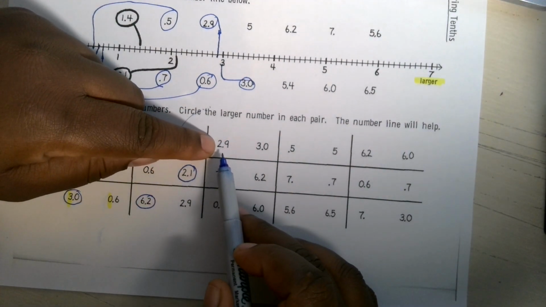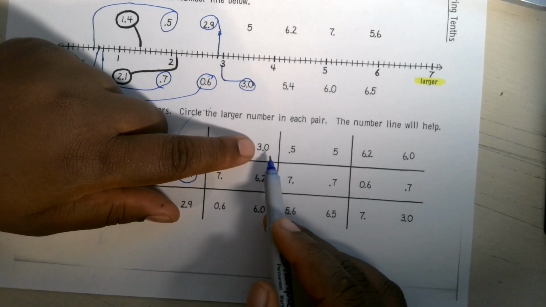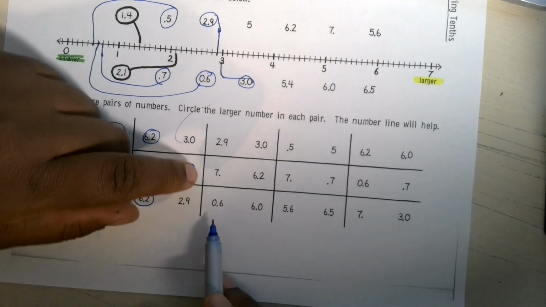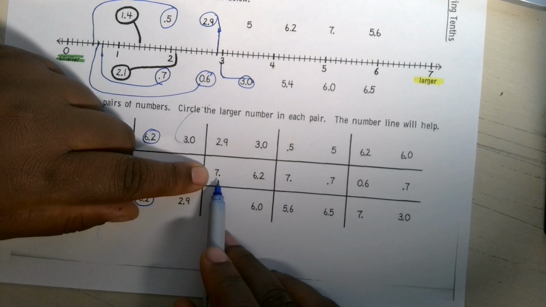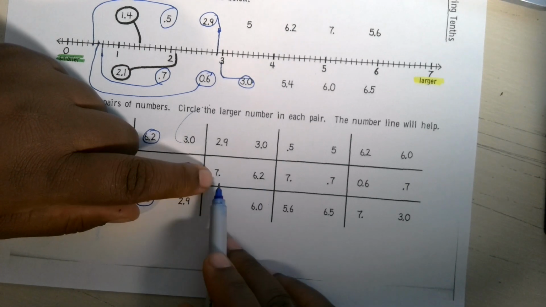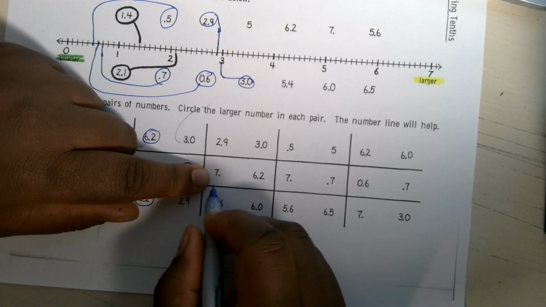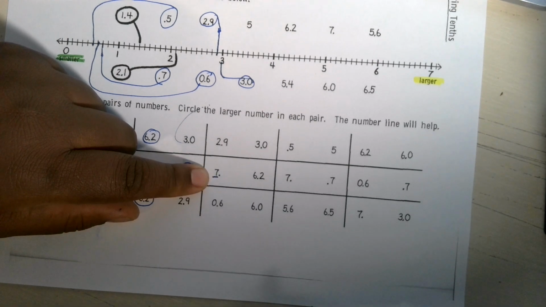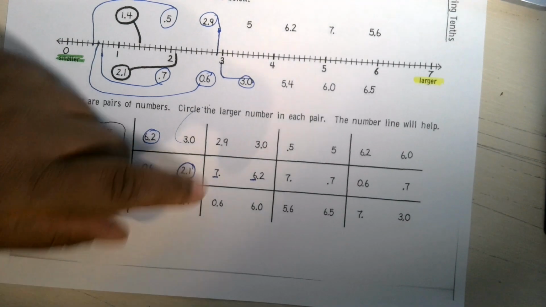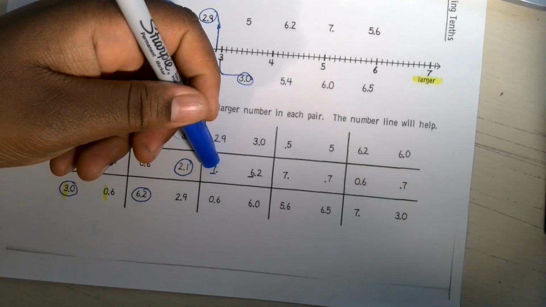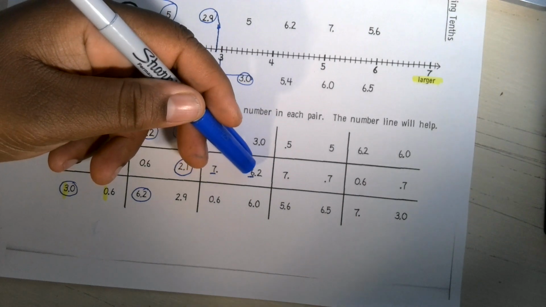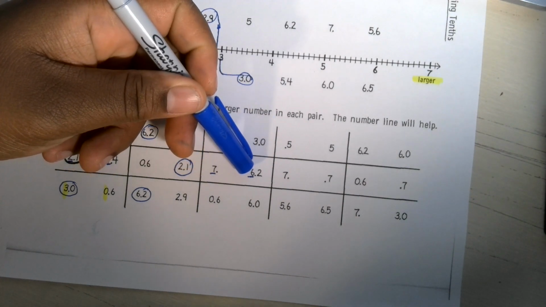So how does 29 tenths compare to 30 tenths? Yes, circle the greater number. Okay, how would 7 compare to 6 and 2 tenths? Well, this is 7 whole units. This is 7 in my units place versus 6 in my units place. This is not 7 tenths. This is 7, and so this is really 70 tenths versus 62 tenths.